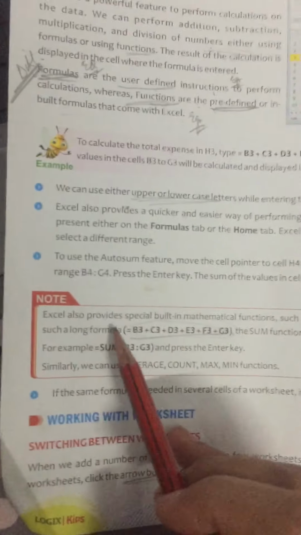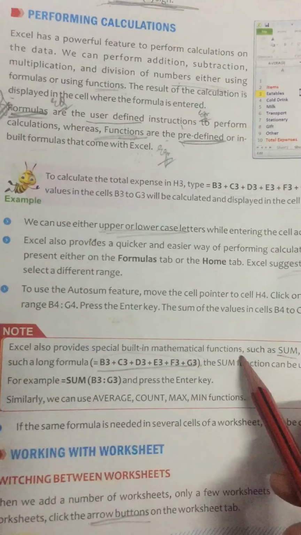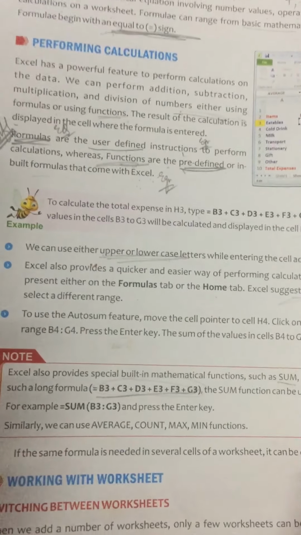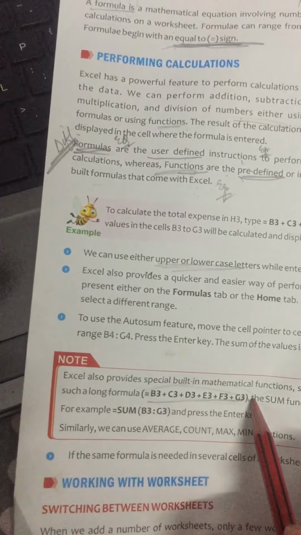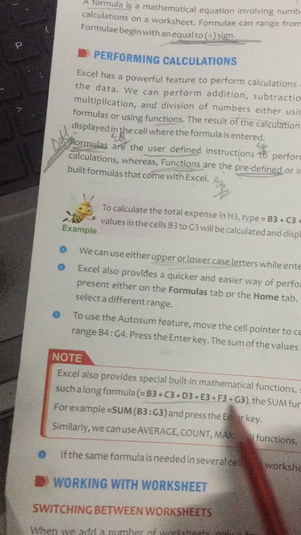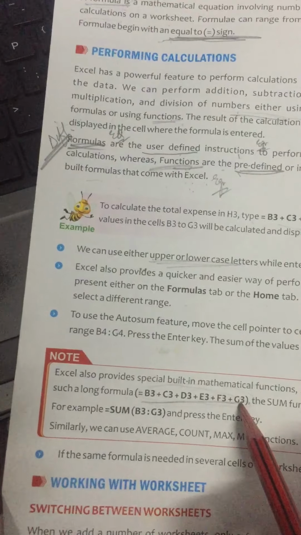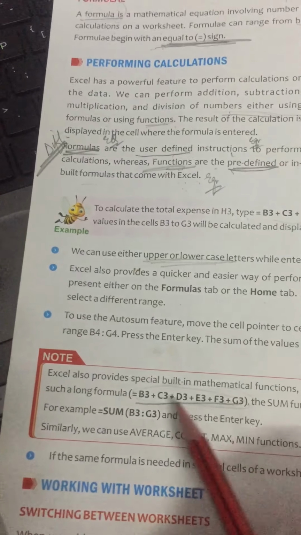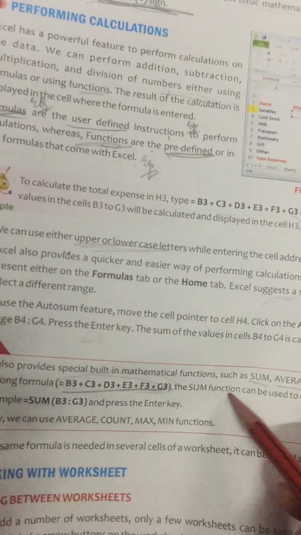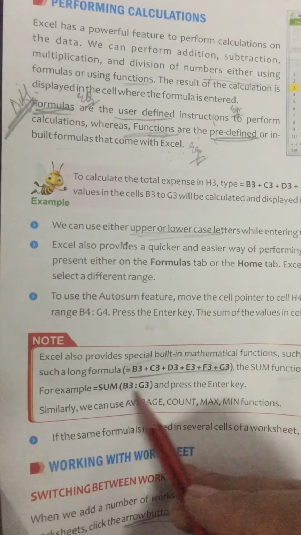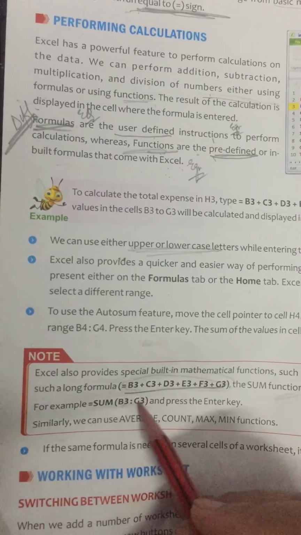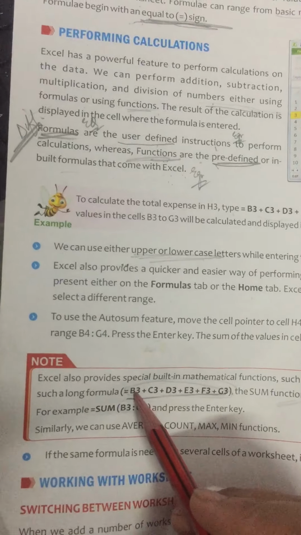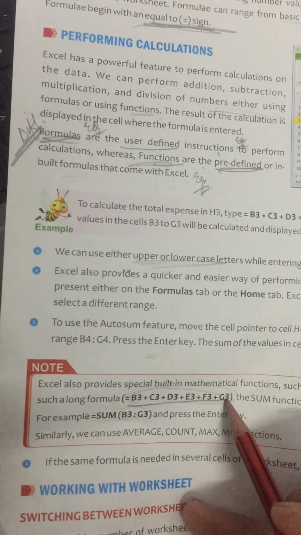Then note as given, Excel also provides special inbuilt functions such as sum, average, count, etc. Instead of typing such a long formula, now you can see this is a formula. So if you don't want to write long formulas, because if so many entries are there, you don't want to write all the addresses, then the sum function can be used to calculate the total expenses. So for example, this thing you can write, because here in the range, this is range actually.